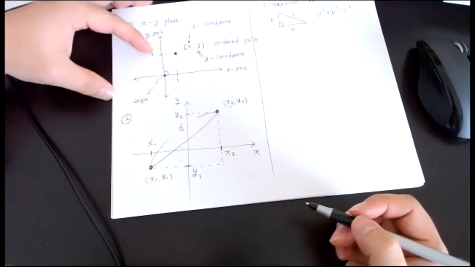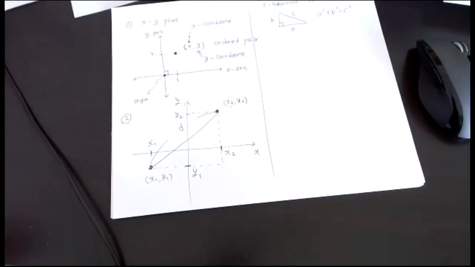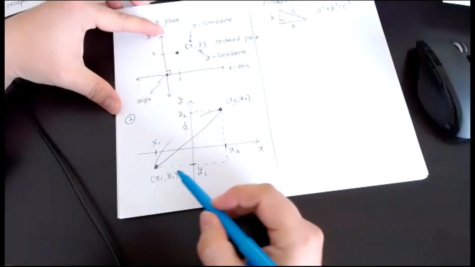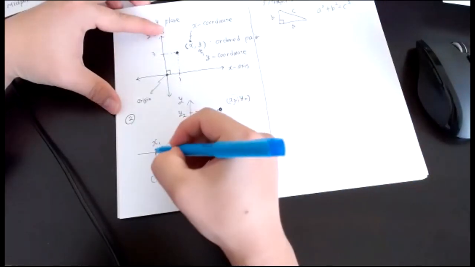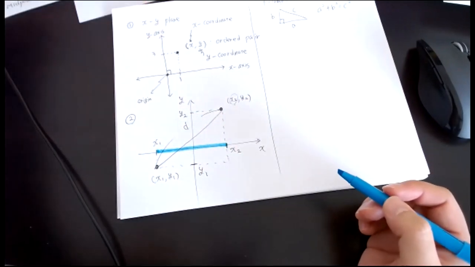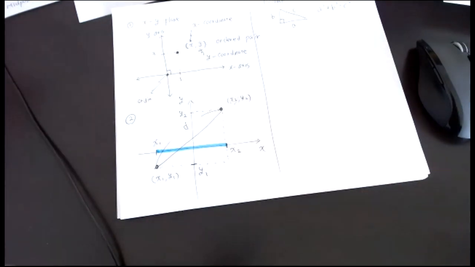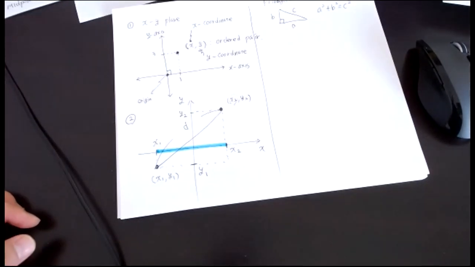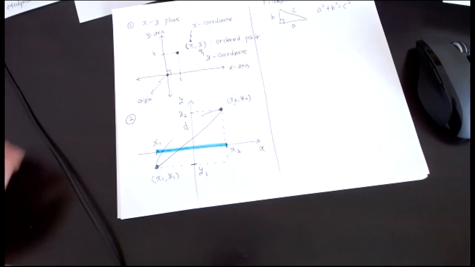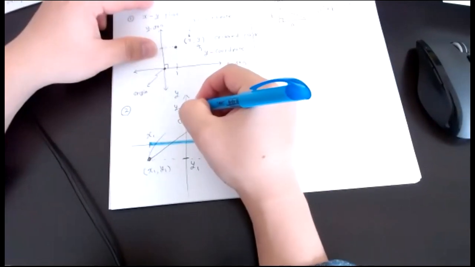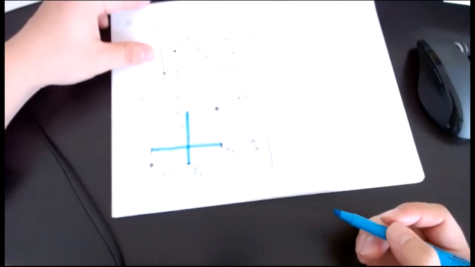Okay. So let me use another, let me use highlight. So the length of the base is nothing but what? The distance between x1 and x2 on the number line, right? Yeah, give me a second. And then the length of the height is nothing but the distance between y1 and y2 on the number line, right?